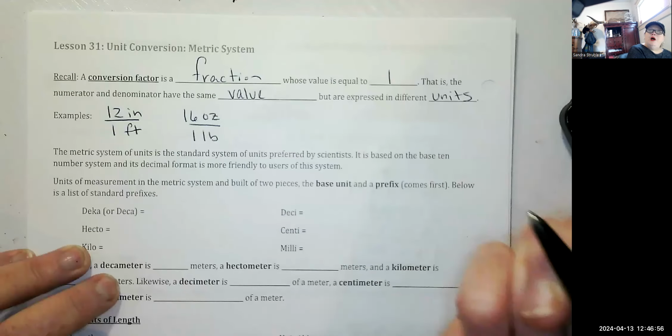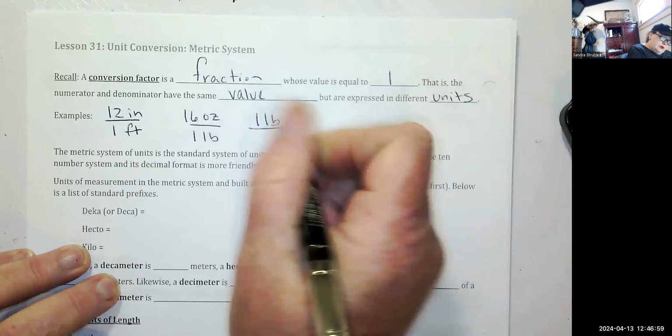And we could go the other direction as well. 1 pound is equivalent to 16 ounces.